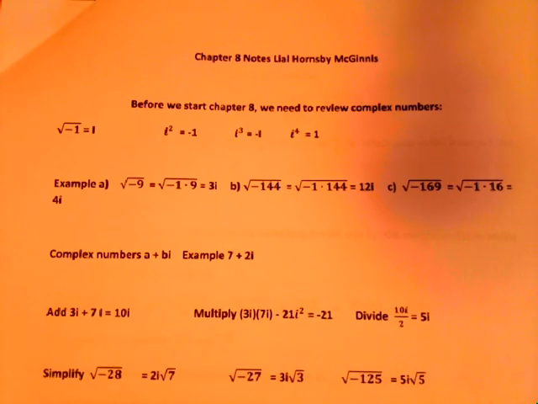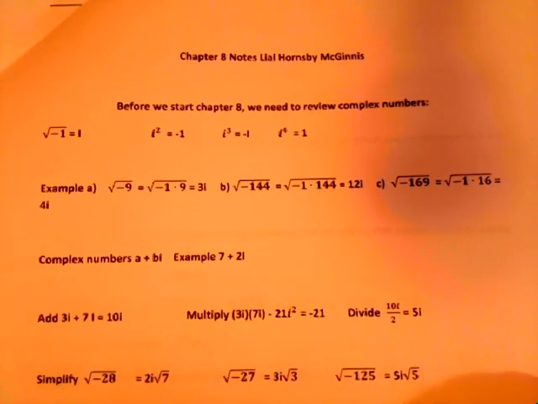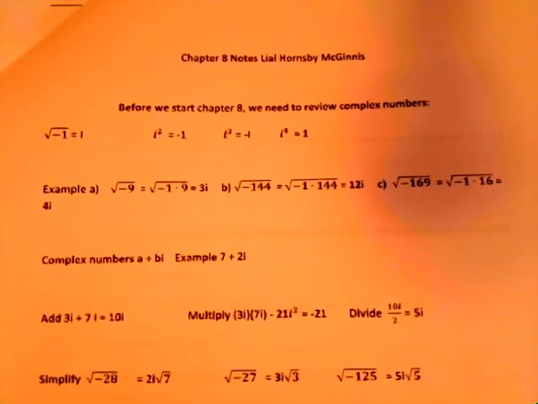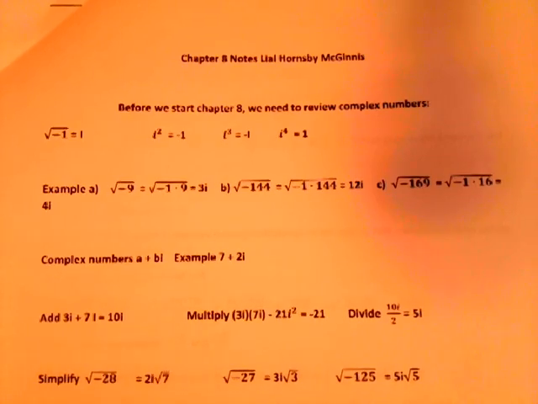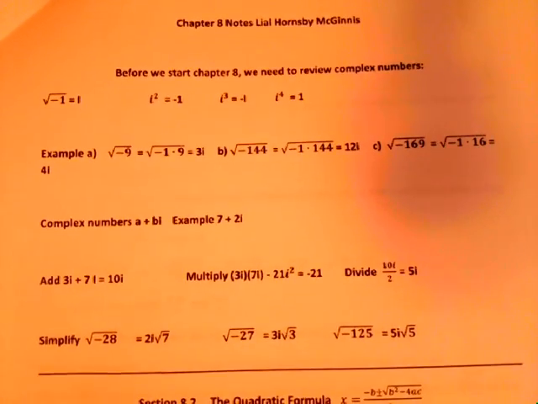Students, this is just a little short introduction into Chapter 8. It's a review of imaginary numbers, some things that we covered in the last part of intermediate algebra.